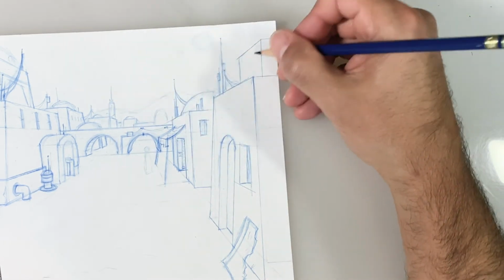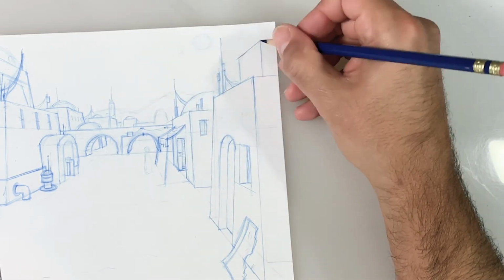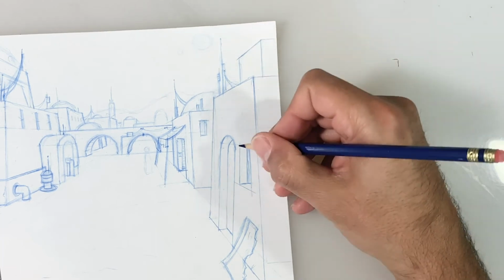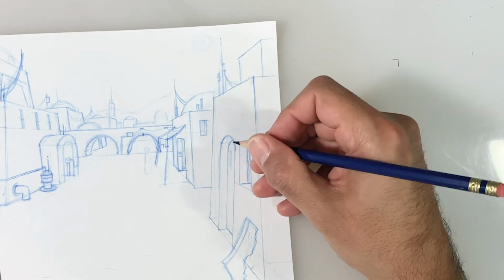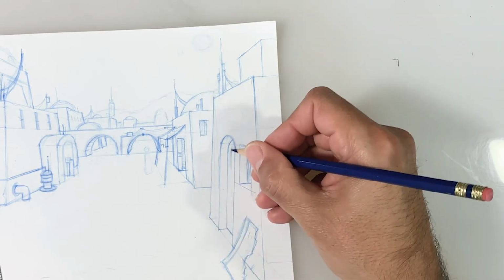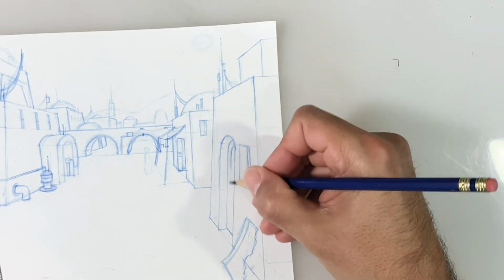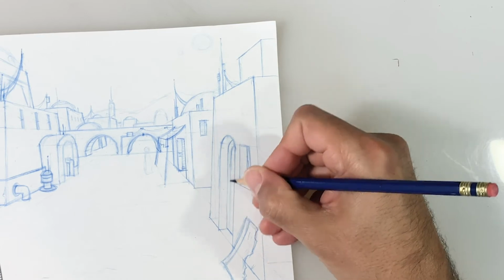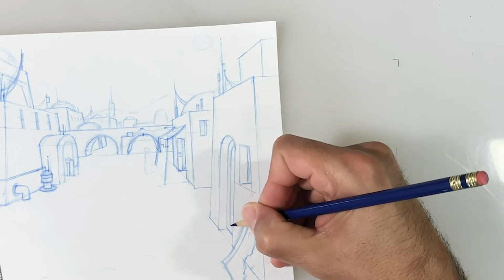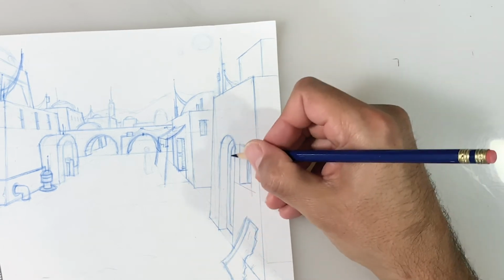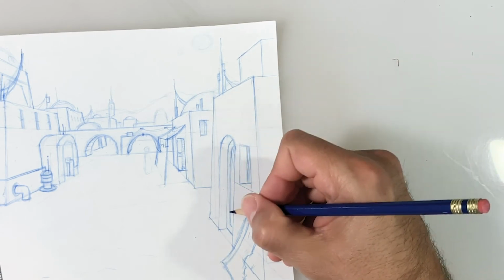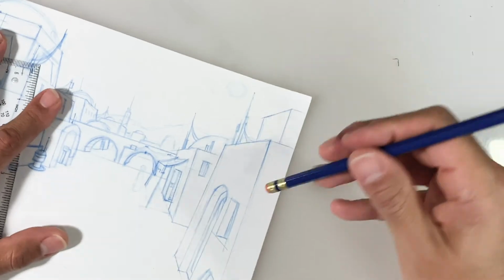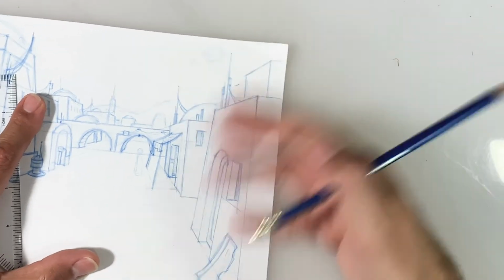Okay, and what's this thing up here? It could just be an adobe box. Okay, here's a door. Getting thin to see detail there.